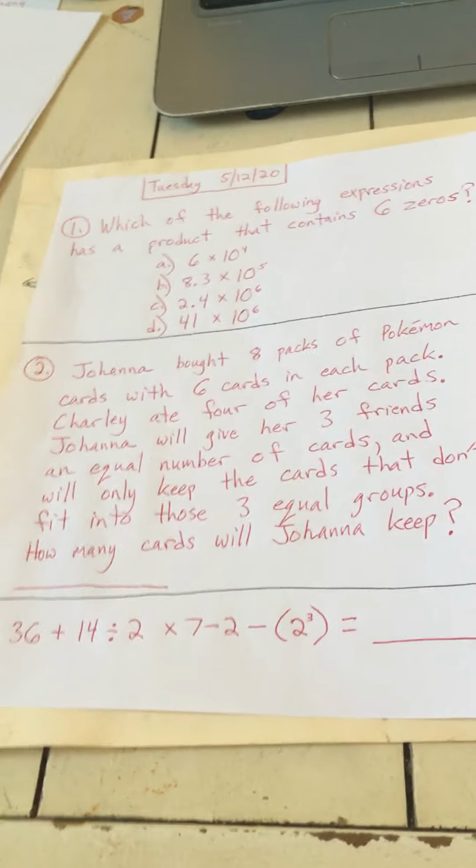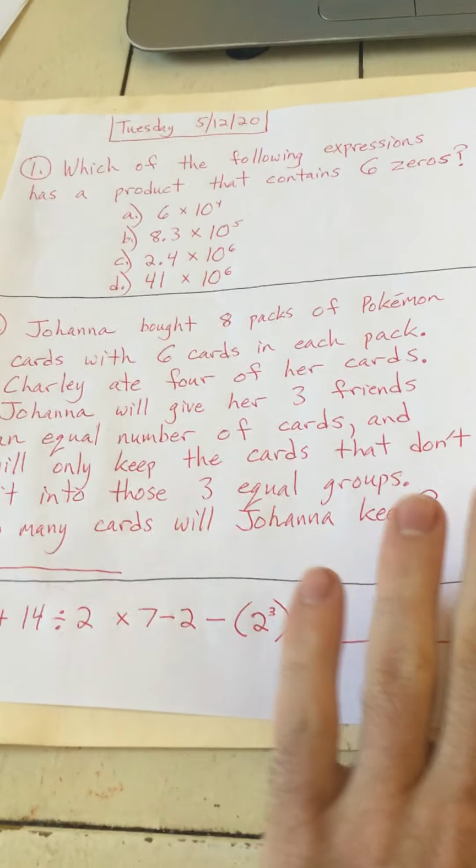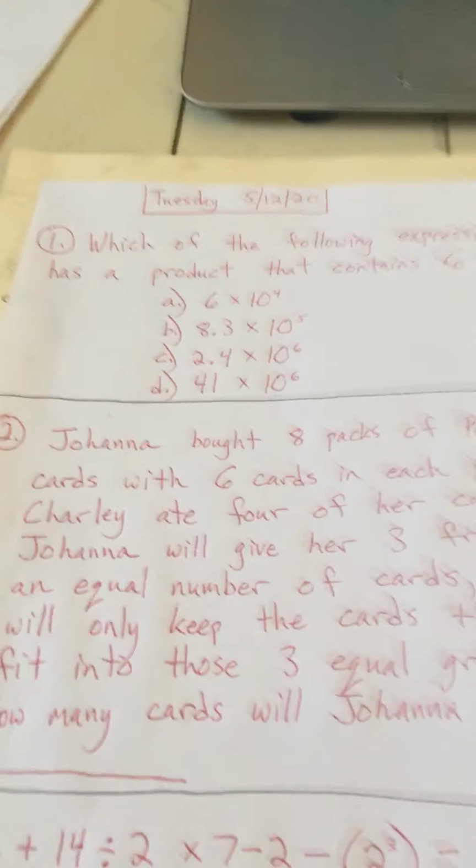Here is the assignment that you have in your Google Classroom for Tuesday, May 12th, 2020. And we will get started right away. Let's start with number one.